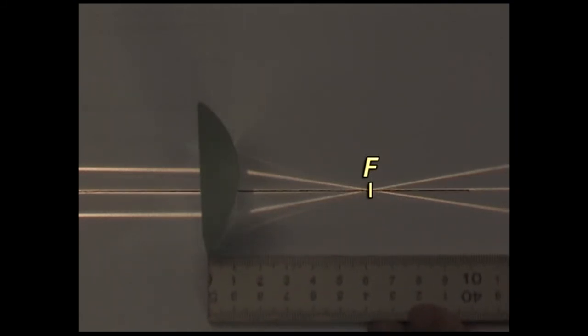Draw a straight line that passes through the optical center and is perpendicular to the lens. This line represents the principal axis. Direct several light rays parallel to the principal axis onto the lens. Notice how the rays are refracted. The point where the light rays converge is the focus of the lens. Measure the focal length of the lens with a ruler. What is the focal length?